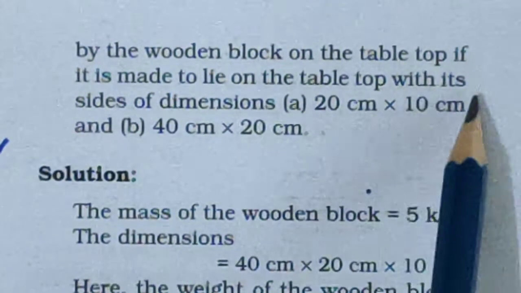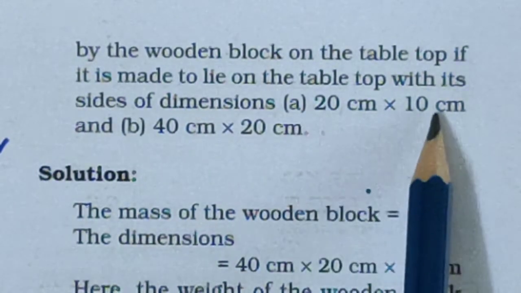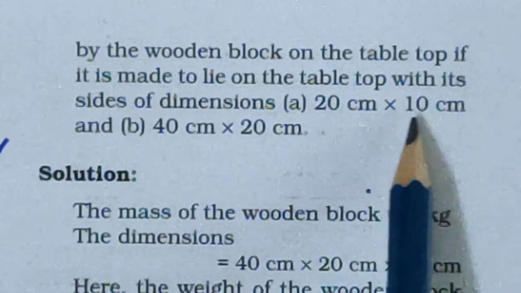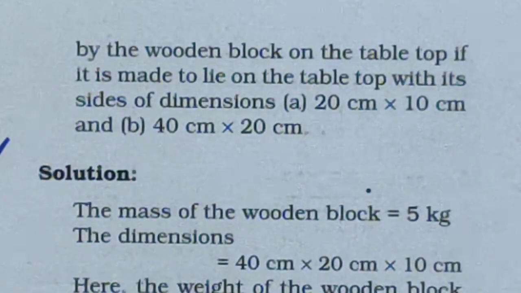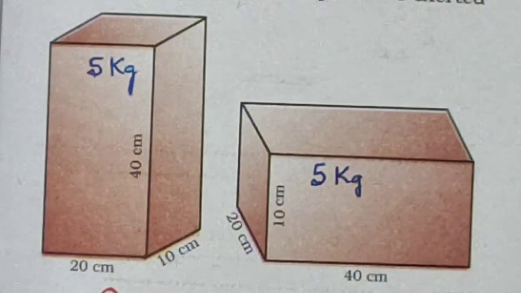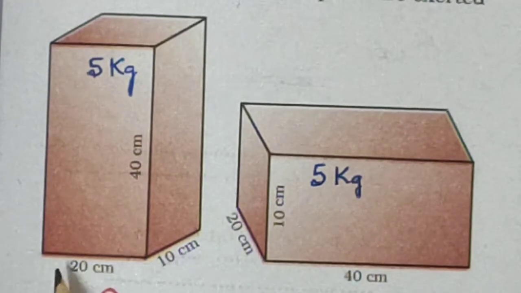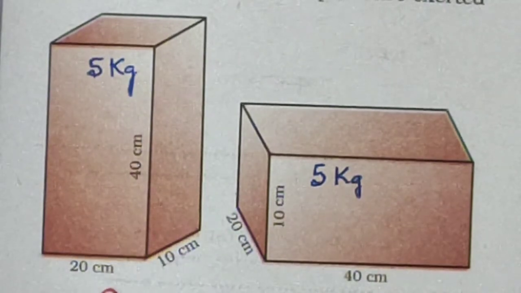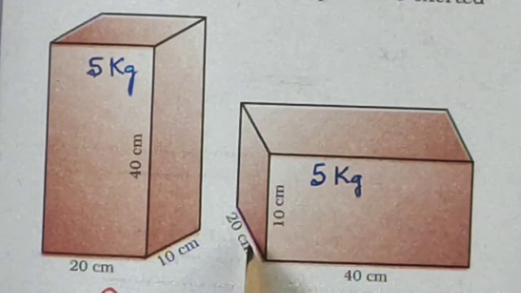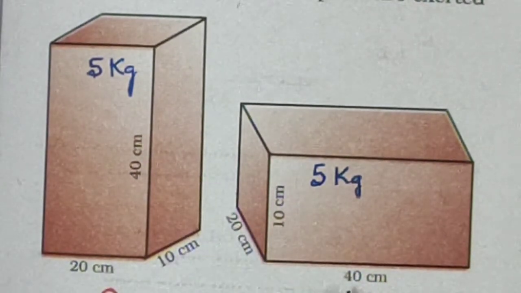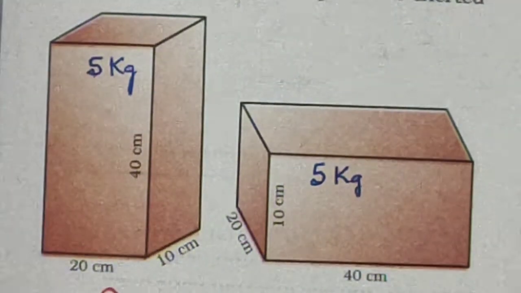if it is made to lie on the tabletop with its side dimensions in case A 20 centimeters by 10 centimeters, that is the surface lying on the table, and in the second case 40 centimeters by 20 centimeters. This is the question they are asking. When you keep the 20 by 10 centimeter surface of the block on the table, what is the pressure exerted? When you reverse this and keep the contact surface on the table as 40 by 20 centimeters, what is the pressure exerted on the table?